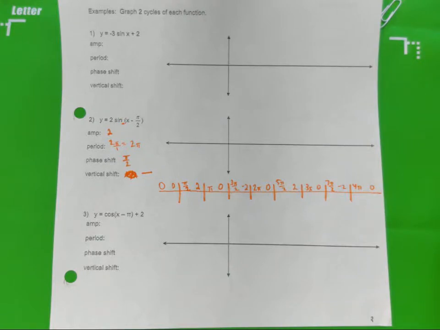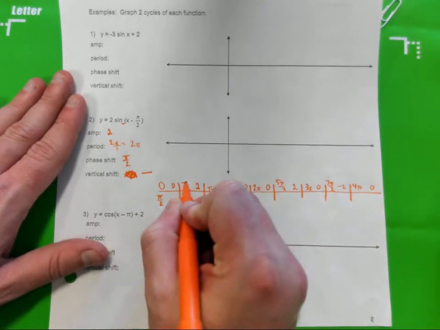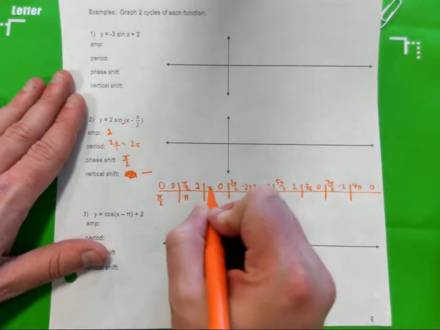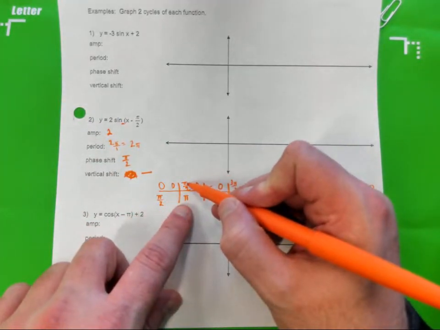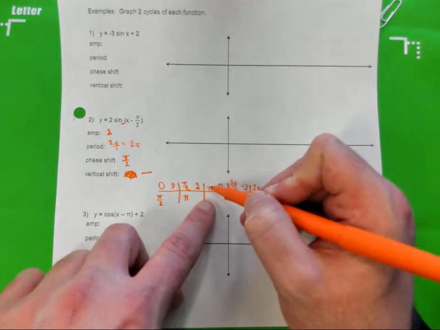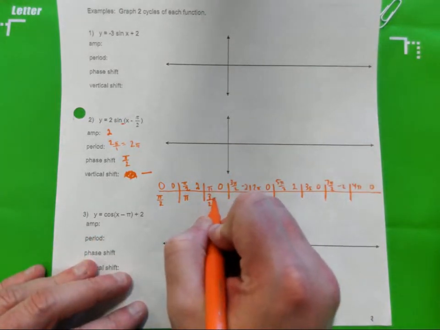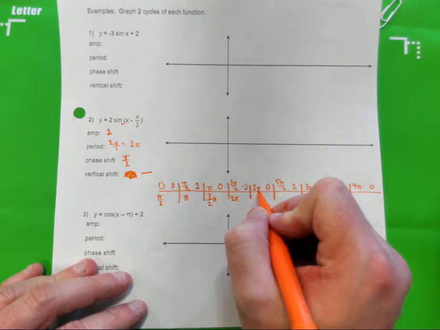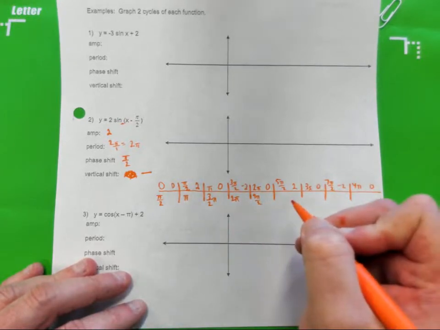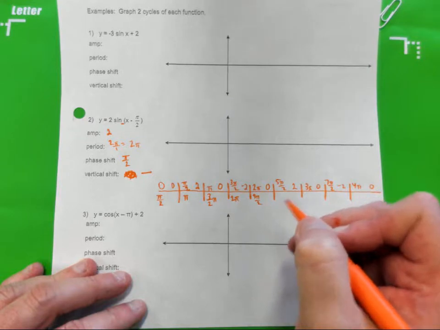Now, phase shift deals with what coordinate, x or y? X. So I will take pi over 2 and add it to each of my x. What's 0 plus pi over 2? Pi over 2. Pi over 2 plus pi over 2 is pi, okay. 0 plus 1/2 is 1/2. 1/2 plus 1/2 is 1 whole, isn't it? 1 plus 1/2 would be 3 halves. 1 and 1/2 plus half would be 2. 2 plus 1/2 would be 5 halves. Do you start seeing a pattern emerge here? Okay.